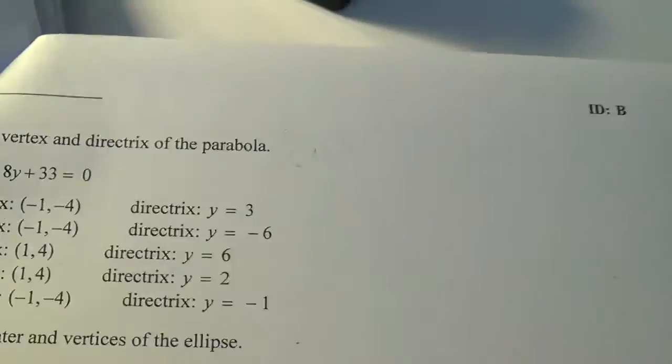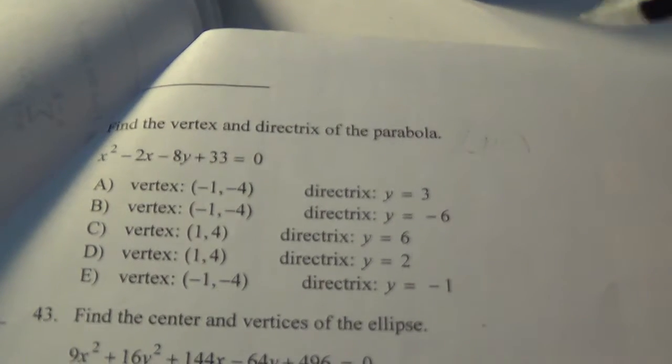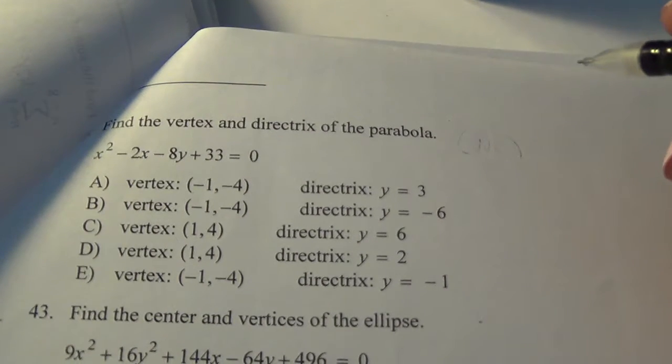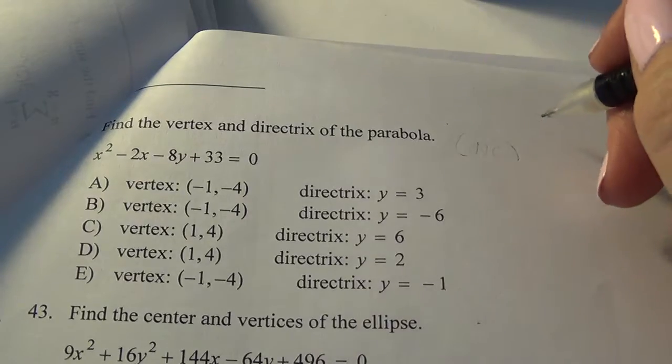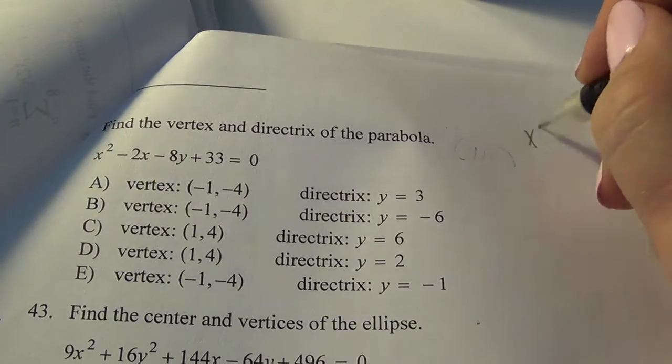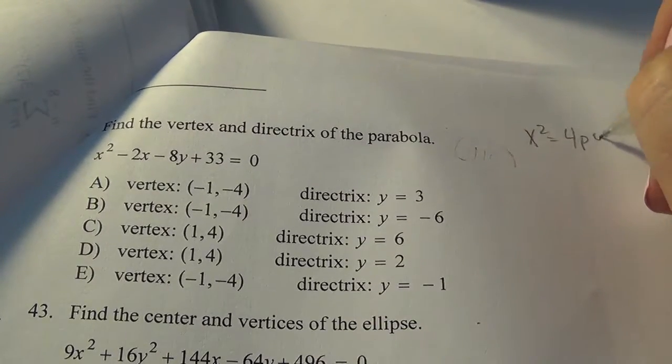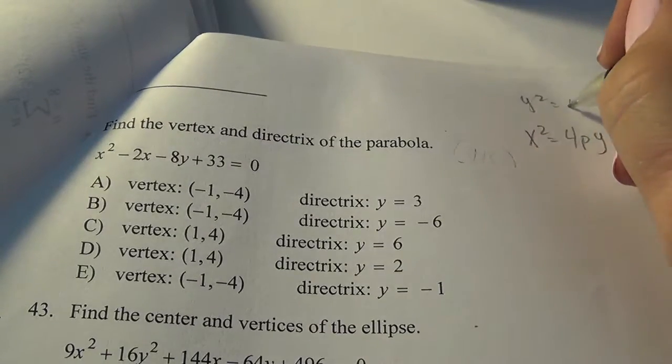All right, on the next one, we are asked to find the vertex and the directrix of the parabola. So we recall that to do that, we have to get it in a form that looks like this. We have x squared equals 4py, or y squared equals 4px.